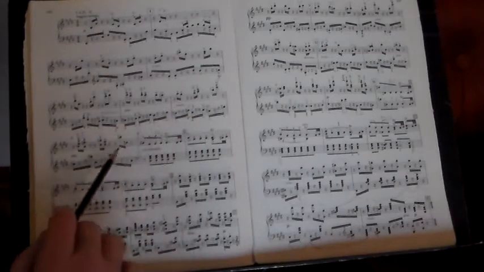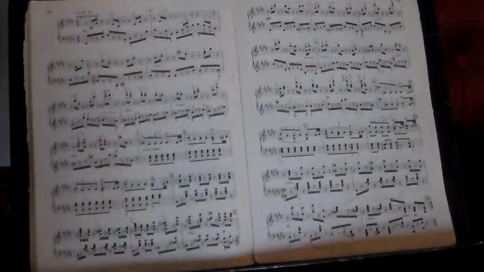So if I play these last 2 measures here of this, you hear, so to go slowly, there's a C7, and then it's going to go.